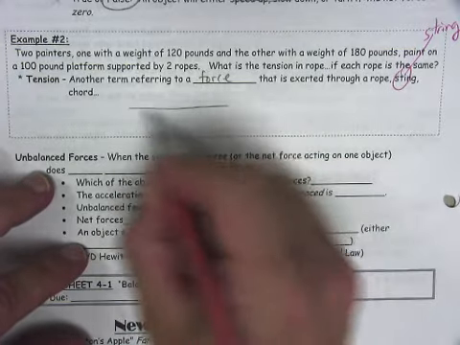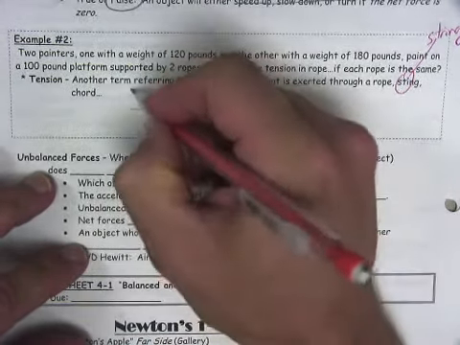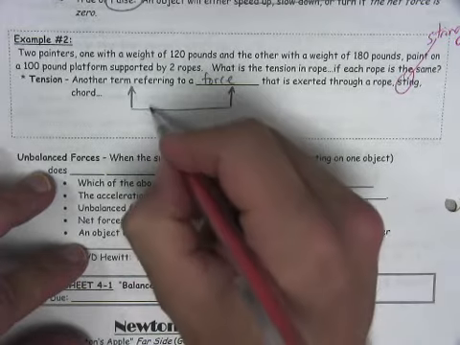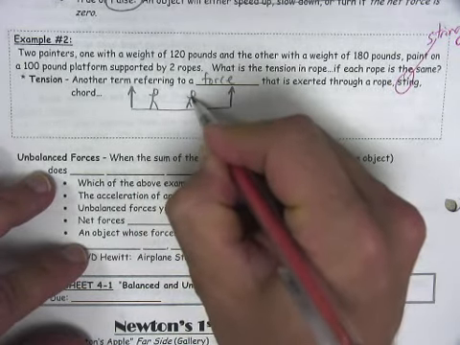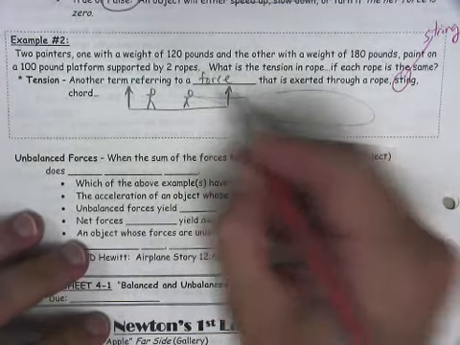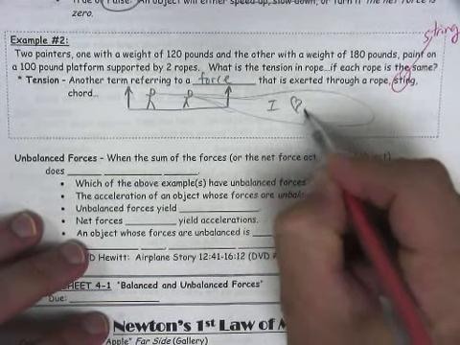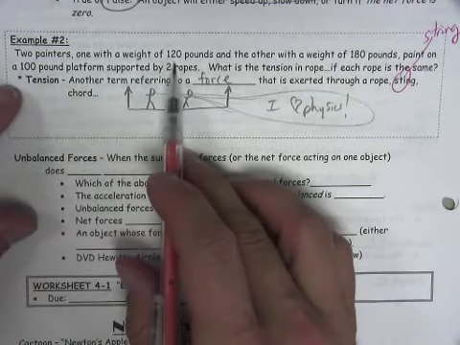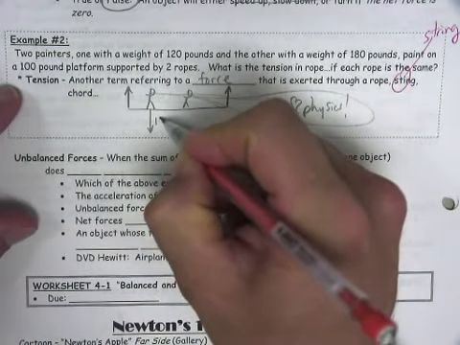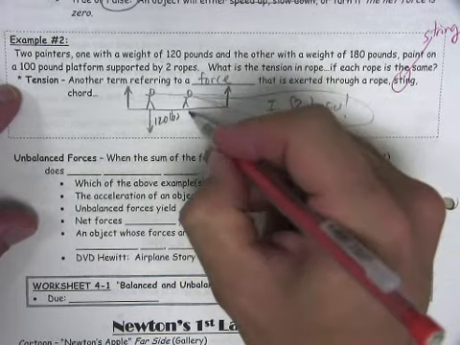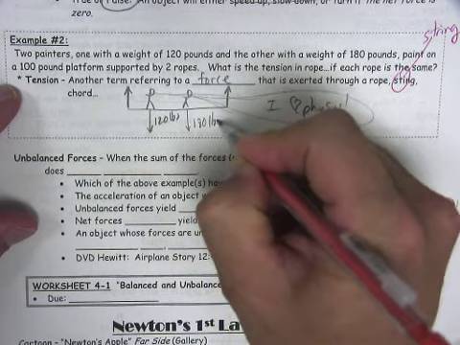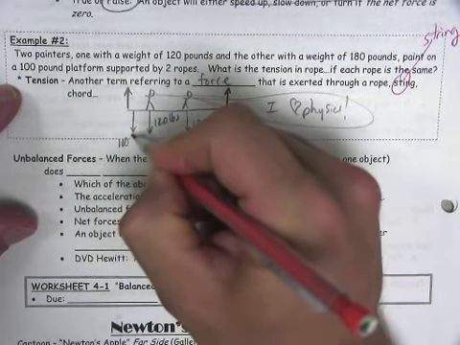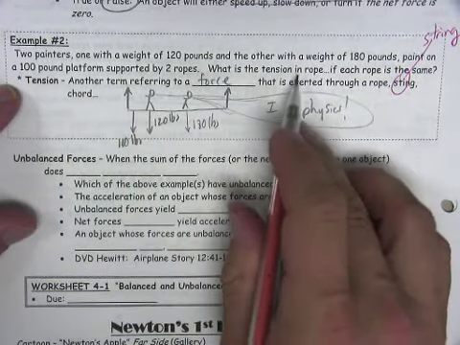So here's the plank, and it looks like there's 2 ropes. So we'll put a rope here and a rope here. And it looks like there's 2 painters. So we'll put 1 painter here and 1 painter here. And I'm sure that they are both saying I love physics. And then let's see what we got here. Two painters, one with a weight of 120 pounds. So weight's down, so we'll say 120 pounds. And the other with a weight of 180. Paint on a 100-pound platform, so the platform's 100 pounds. So I'll have that one going down. Supported by 2 ropes. What's the tension in the rope?